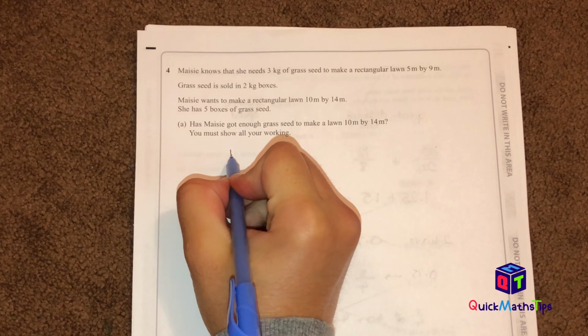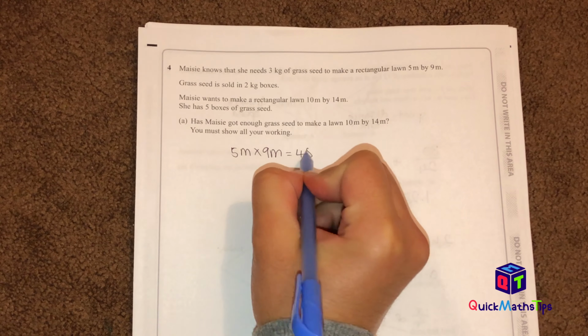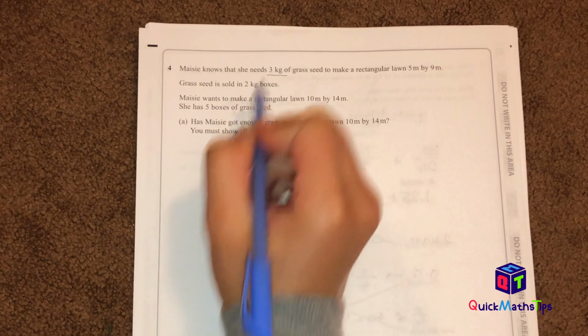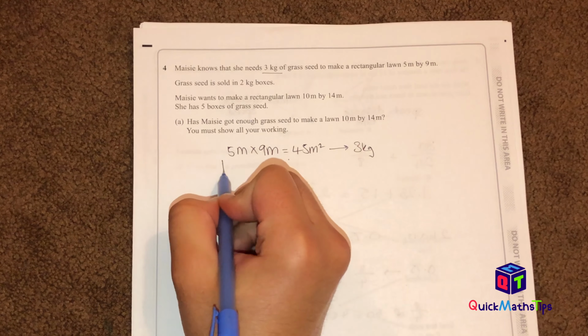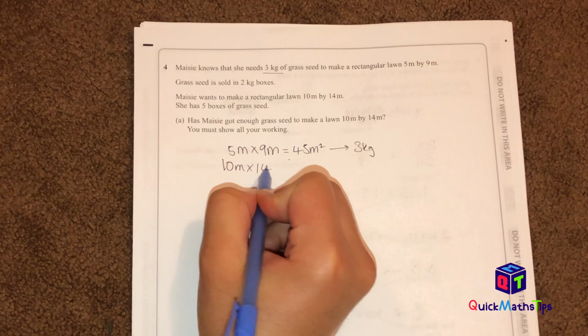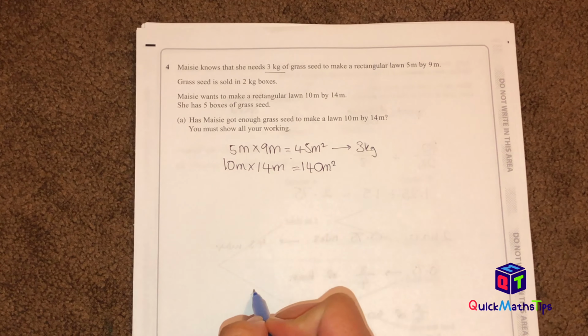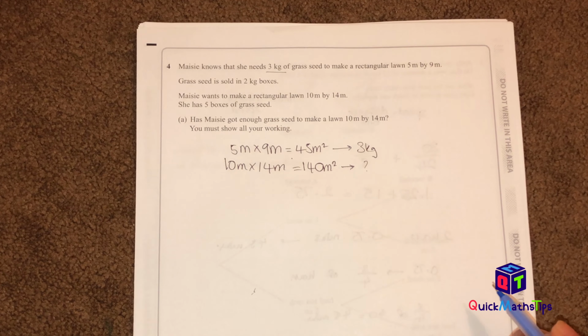So, first of all, 5 meters by 9 meters. How much of a garden is that? That is 45 meters squared. And for the 45 meters squared, she requires 3 kilograms of grass seed. Now I need a garden 10 meters by 14 meters, so I'm going to multiply this out and that's going to give me 140 meters squared. That requires, I don't know, that's what I need to work out.